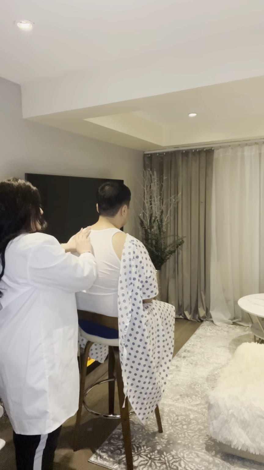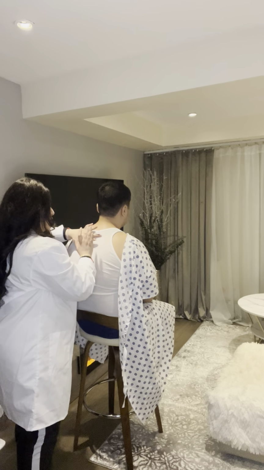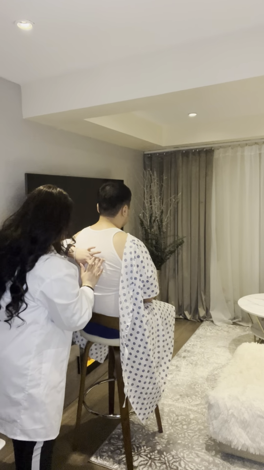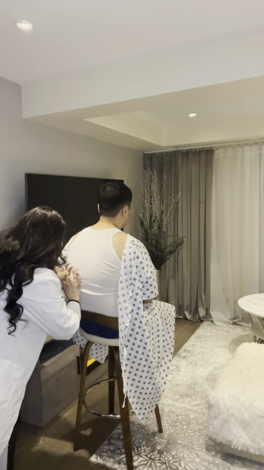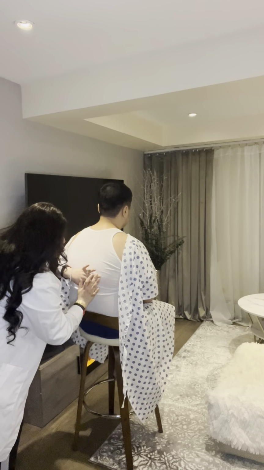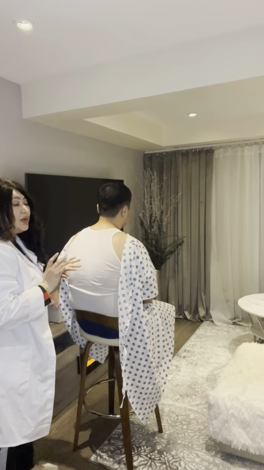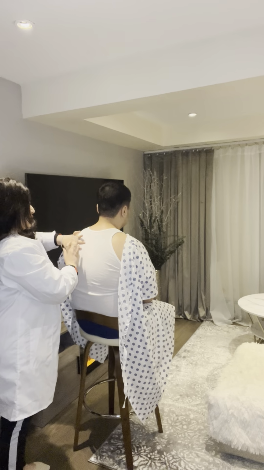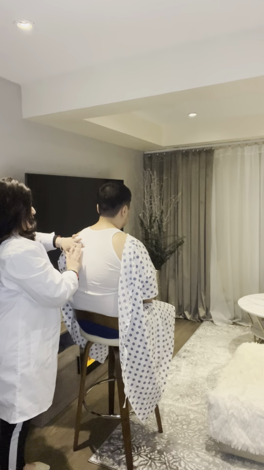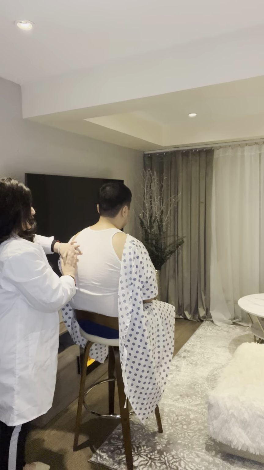Now I'm gonna percuss the lung field, bilateral, and I'm hearing the resonant tone. Now I'm gonna measure the diaphragmatic excursion. In and out. Now hold.